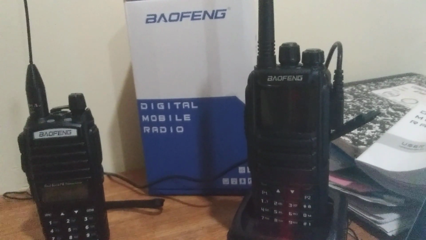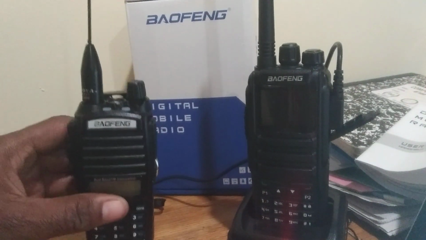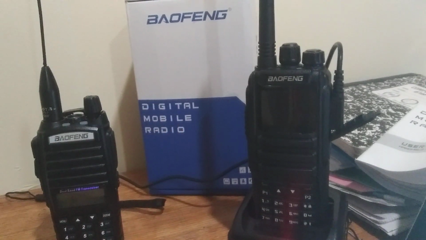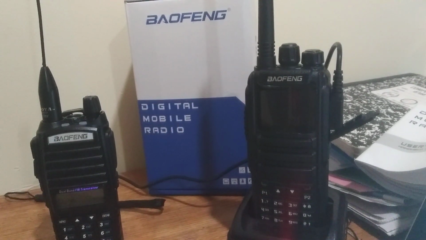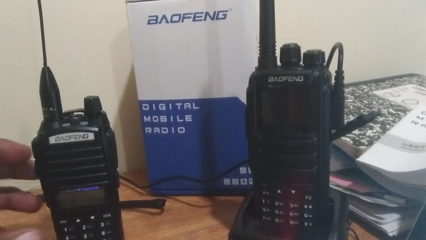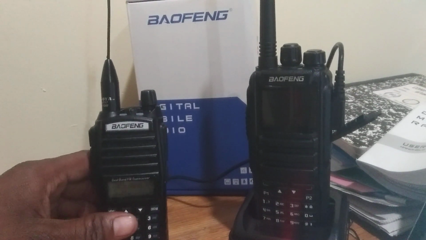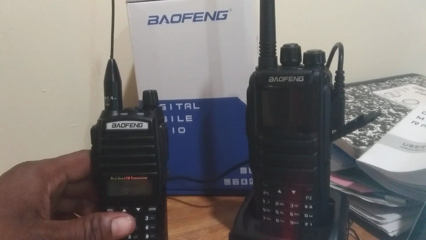What's the difference between analog, like this radio here, and DMR, which is that one there? There is a huge difference. If you're used to programming an analog radio, you know that you're actually just doing maybe 4 steps.